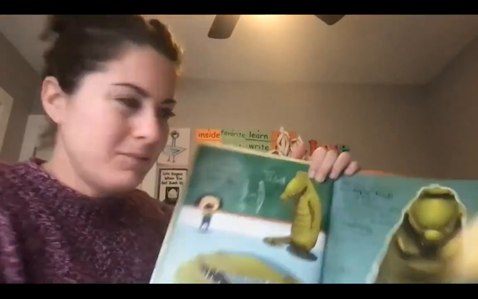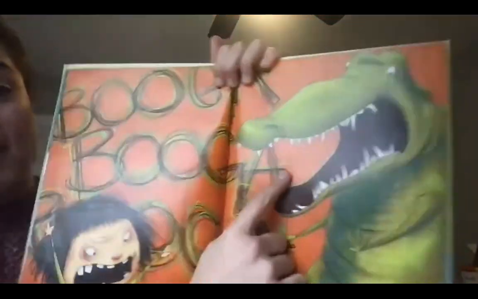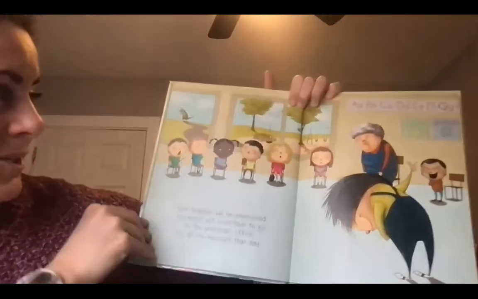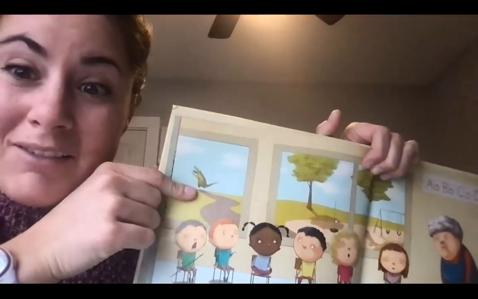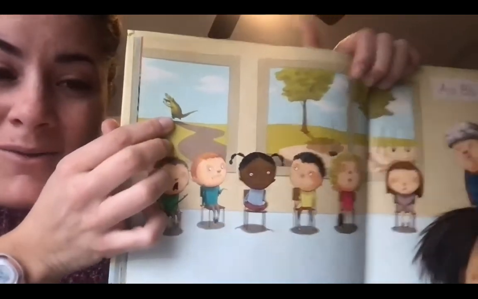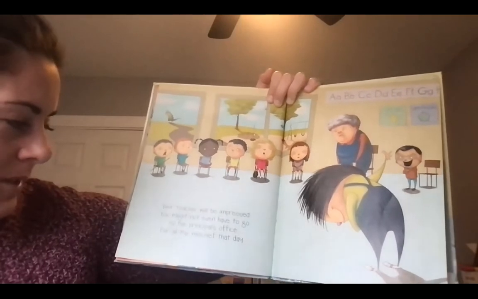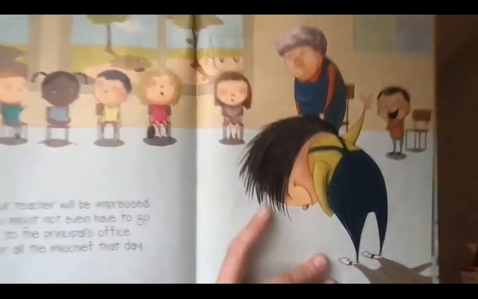She's tricking him. Your teacher will be, oh my goodness, look, she tricked the alligator. She tricked him saying, you're afraid of people. And look, the alligator's running away. That's one way to get rid of him. Your teacher will be impressed. You might not even have to go to the principal's office for all the mischief that day. Mischief is kind of like all the problems and trouble that day.